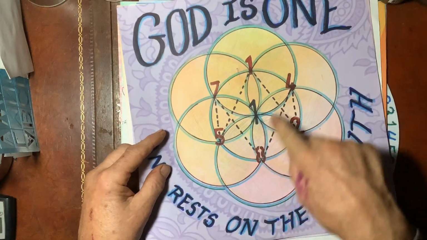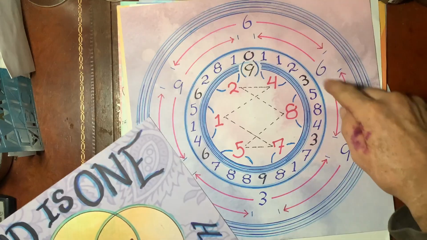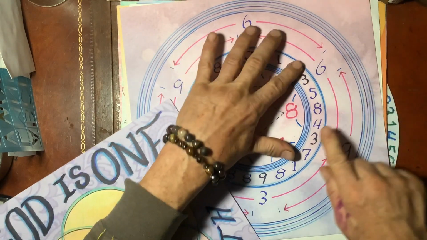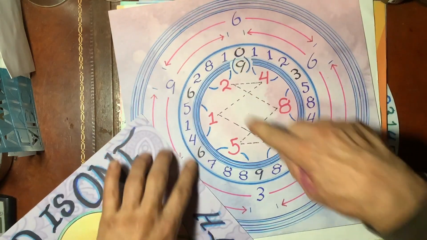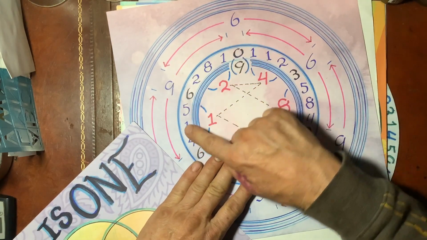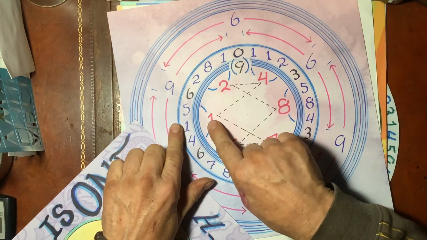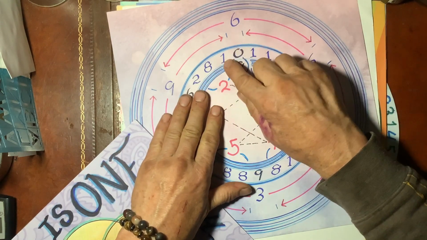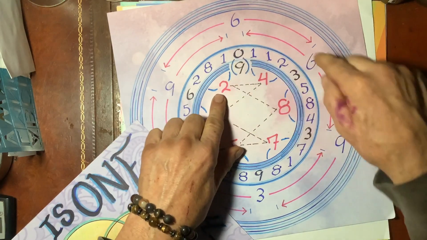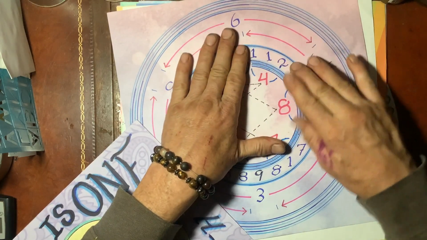I thought that's really interesting, especially when I took the numbers between the 3s and the 6s, like 5 and 1 and 4 is 10, so 1 plus 0 is 1. You pull it off. 2 plus 8 plus 1 is 11, and 1 plus 1 is 2. 1 plus 1 plus 2 is 4.